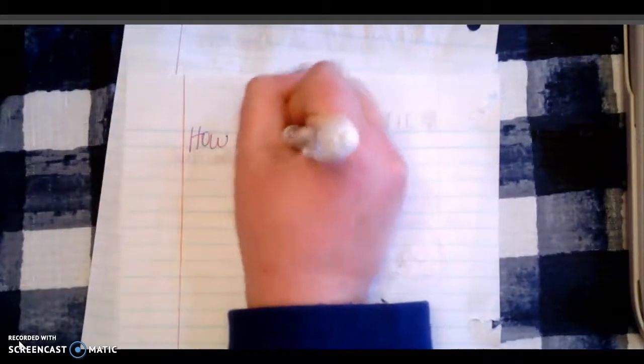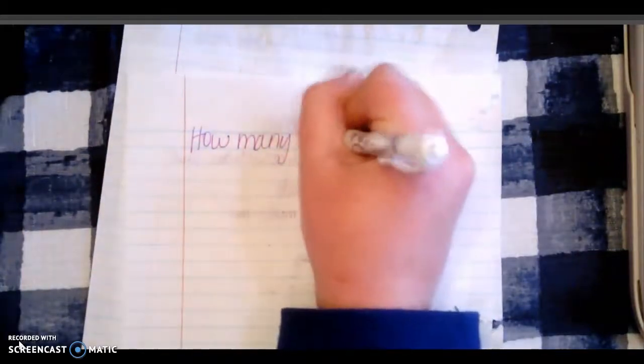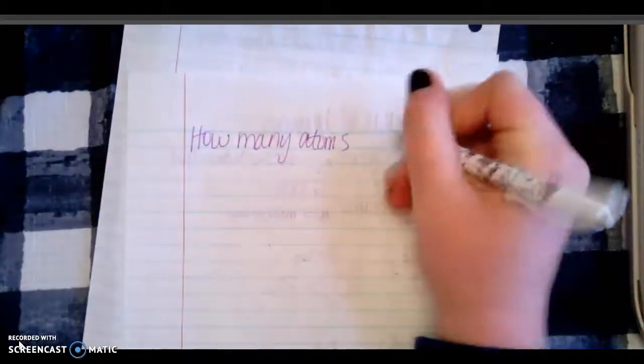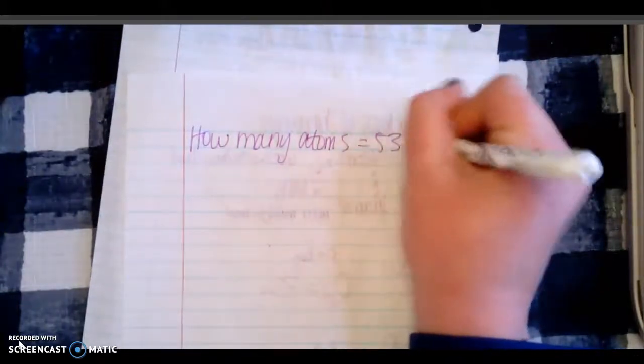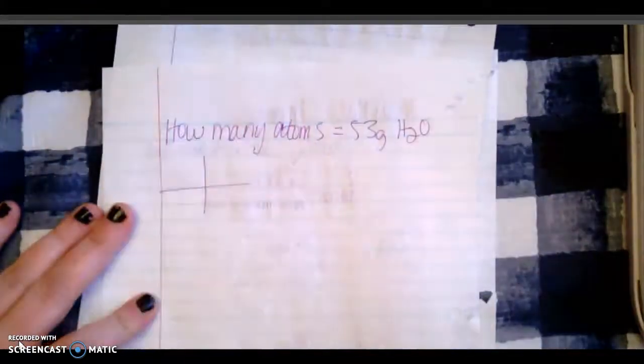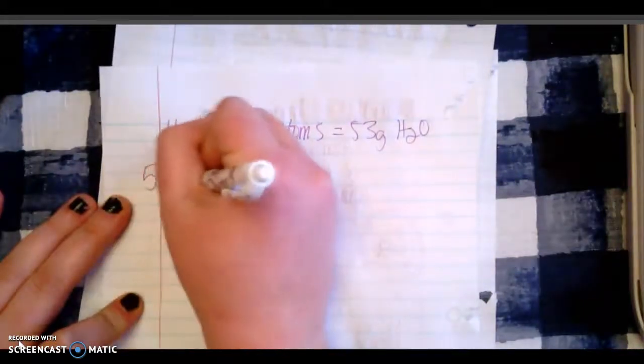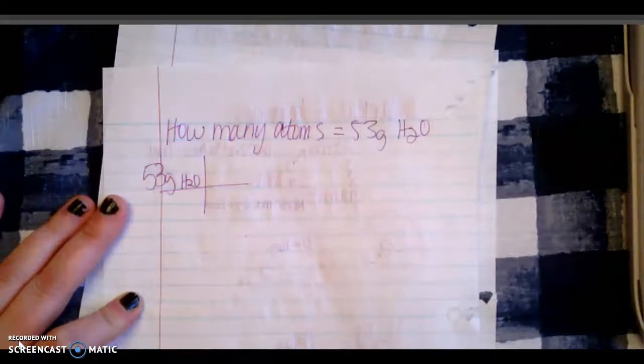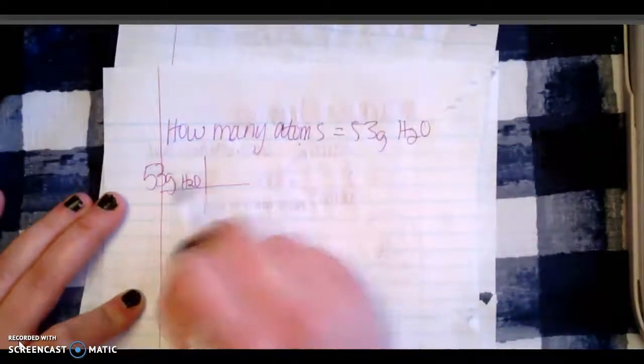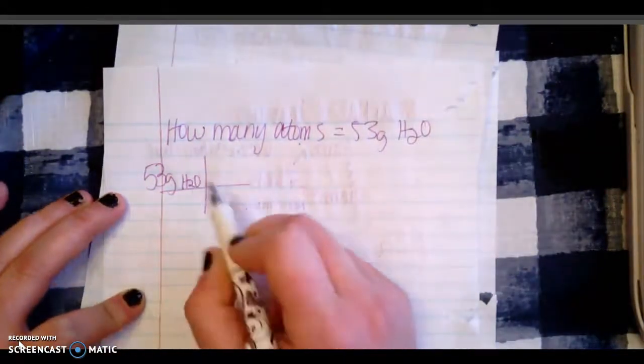Okay, so let's practice a couple of these. Let's say, how many atoms are in 53 grams of water? I'm going to put it in my T-chart. I know that I have 53 grams of water. Now I'm trying to get to atoms, but I can't go from grams to atoms. I have to go from grams to moles.